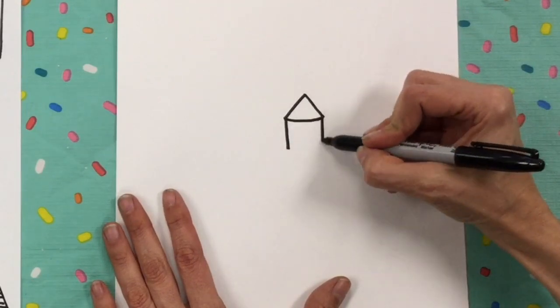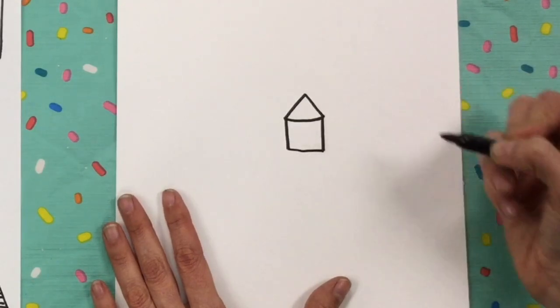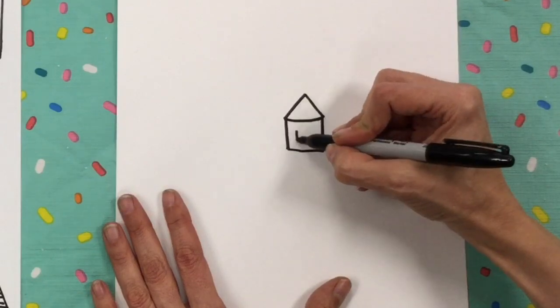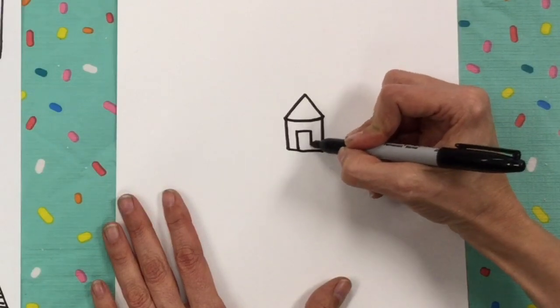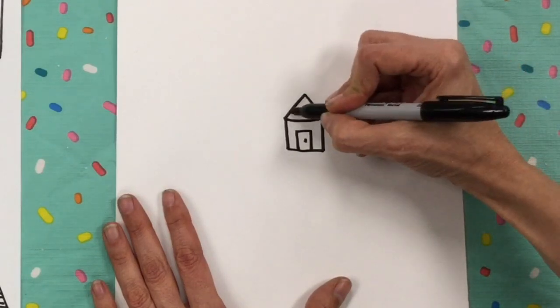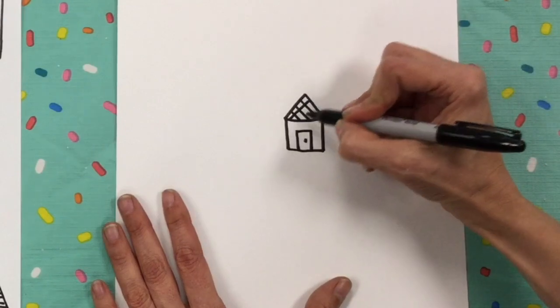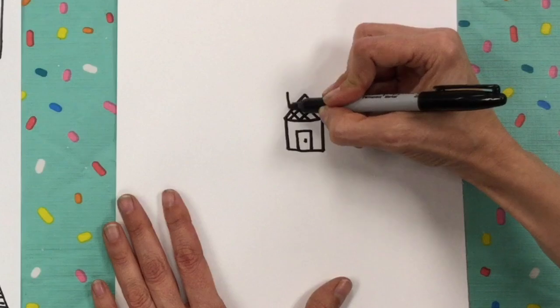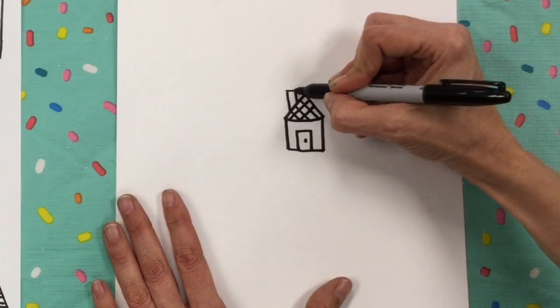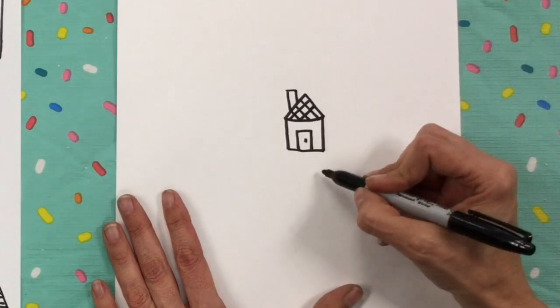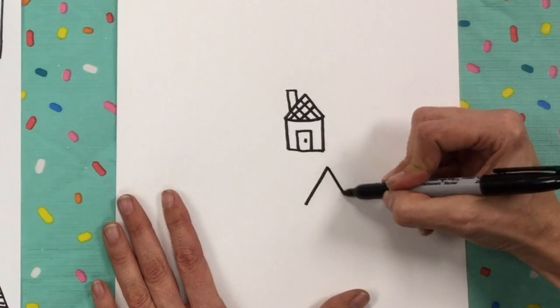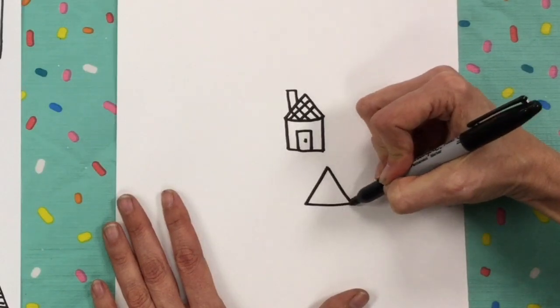After that, begin with a square. The square goes right underneath. Piece of cake. You can add doors and windows. You recognize this. This is how we've been making houses since we were itty bitty. This is considered two-dimensional, meaning this house has height and width. Let's talk about how to take a building to the third dimension.